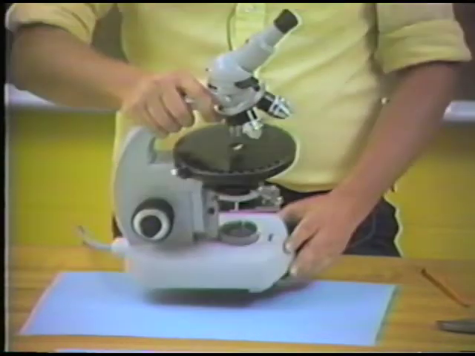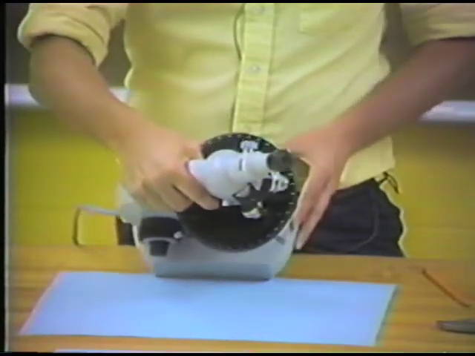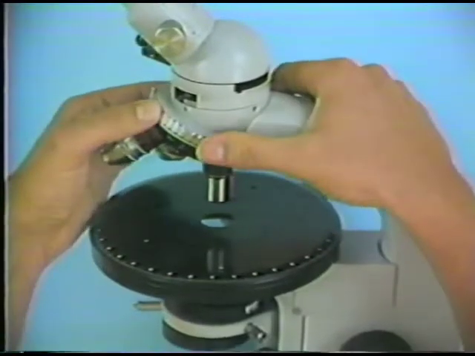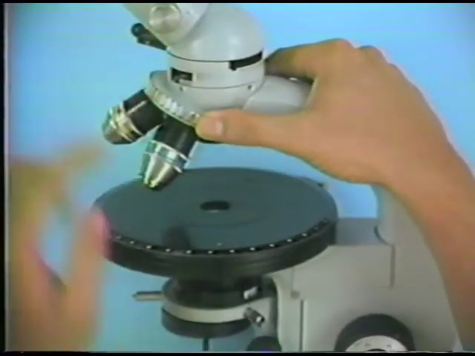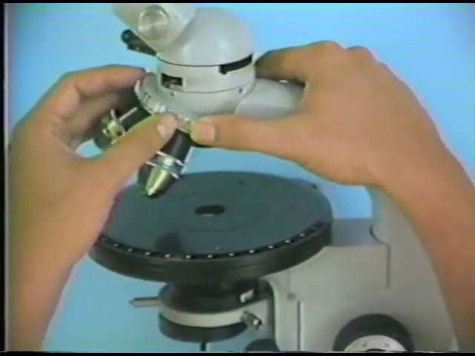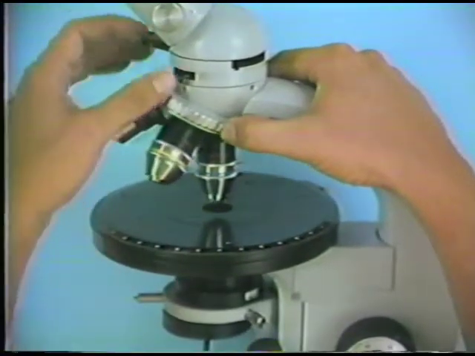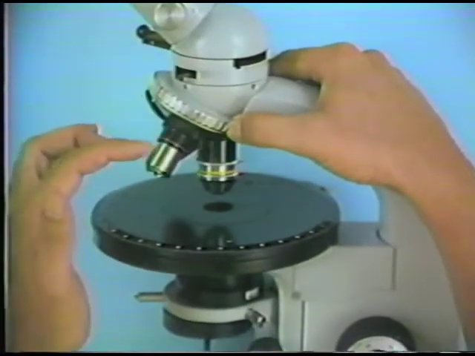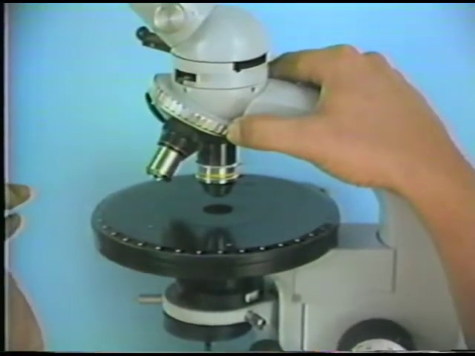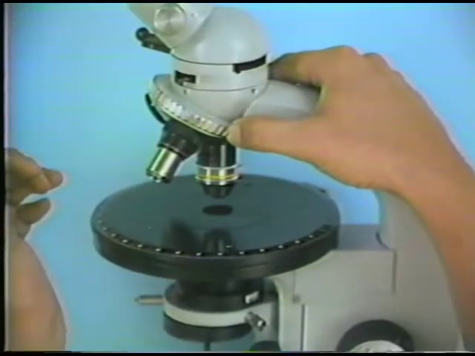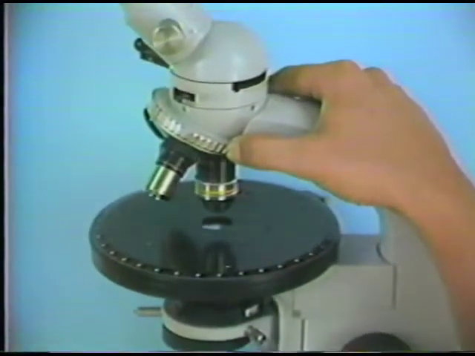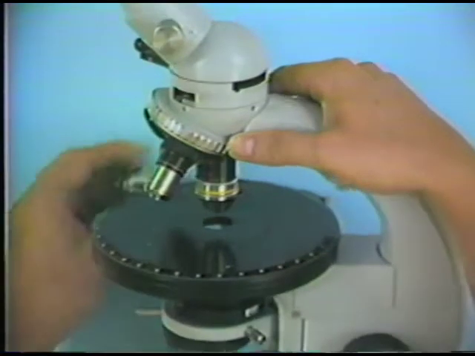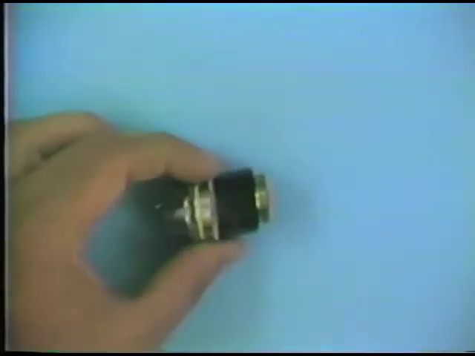These objectives have different degrees of magnification. There's a high power objective, a medium power objective, and a low power objective that are traditional in petrographic microscopes.